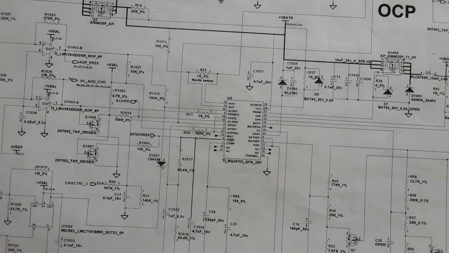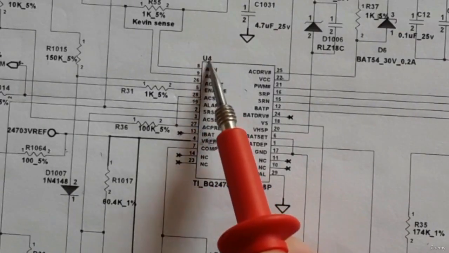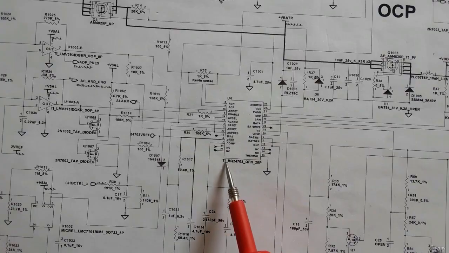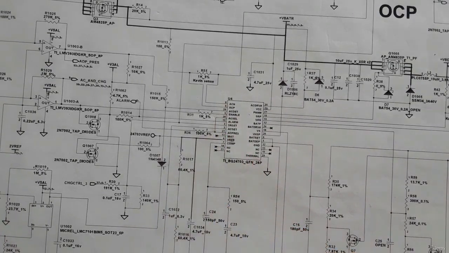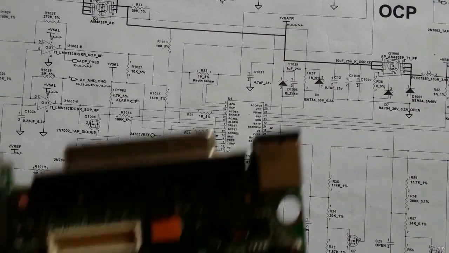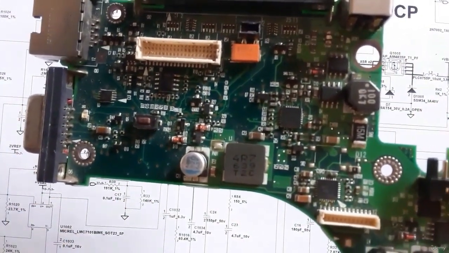The reference is U4. We have PQ, the reference for the IC. If you have a failed IC, you should replace it with another IC with the same reference. Let's see it on the motherboard. This is the IC.